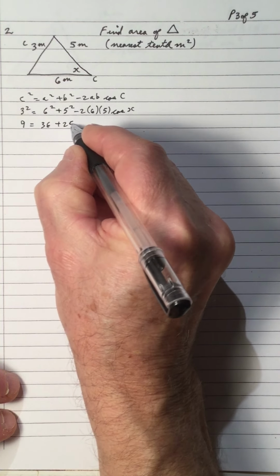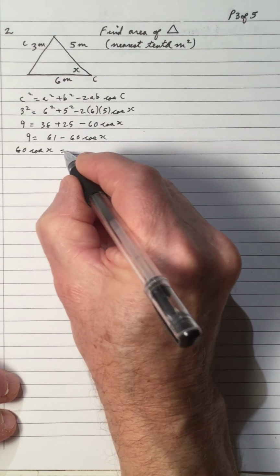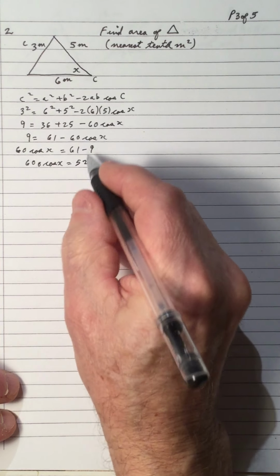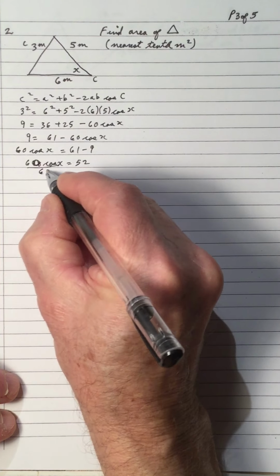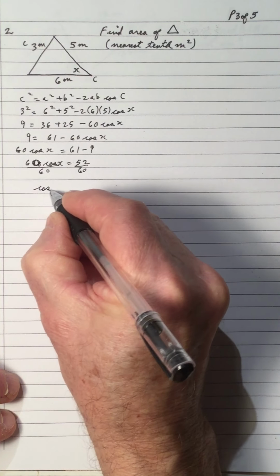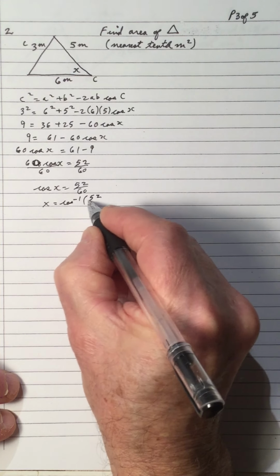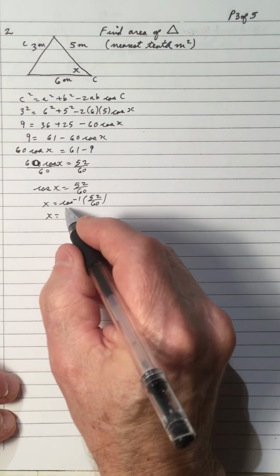So 60 cos x, bring it over to the left, changing the sign. 60 cos x equals 61 minus 9. 60 cos x equals 52. So divide by 60. So cos x is 52 over 60. So x is equal to cos to the negative 1 of 52 over 60. So x comes out to be 30 degrees.